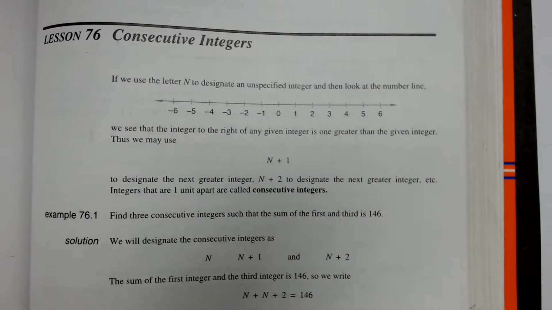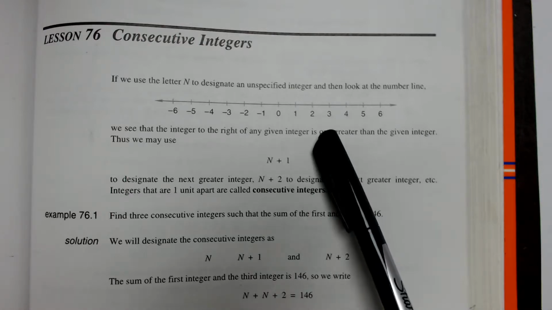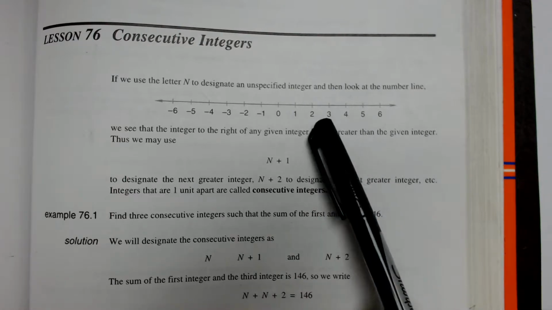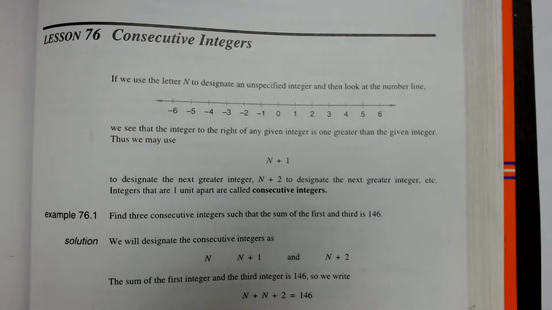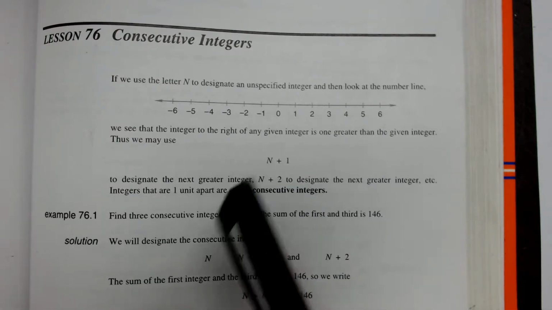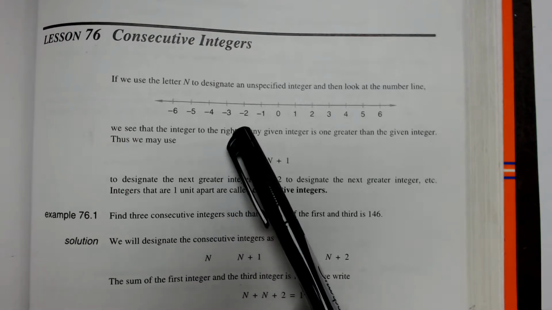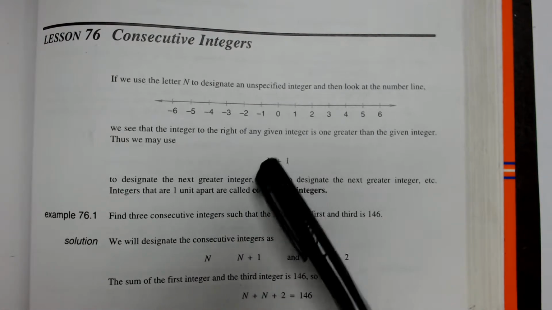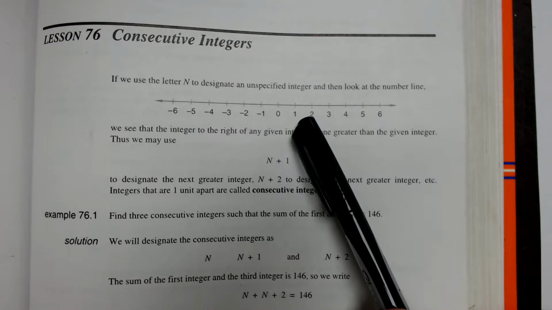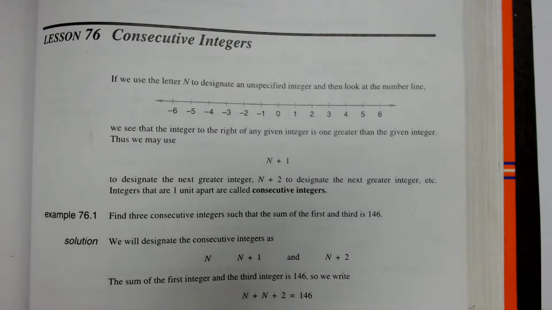Or let's say I did 2 consecutive integers, starting with 3. Well, 3 and then 4, 2 integers, they are consecutive. Or 4 consecutive integers, starting with -2. That would be -2, -1, 0, and 1. 4 numbers, all integers, and they are consecutive. Now, the trick to these problems is going to be how we write these unknowns.